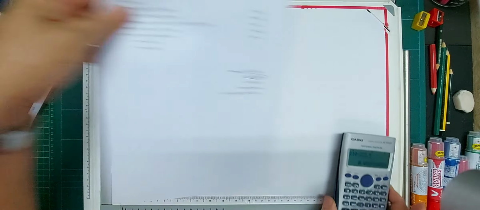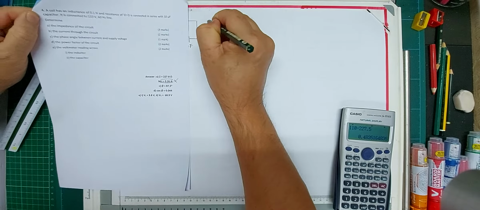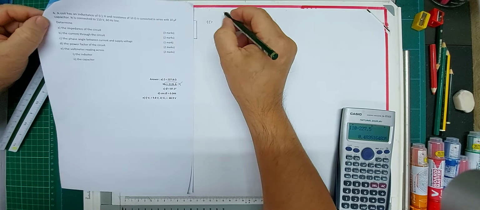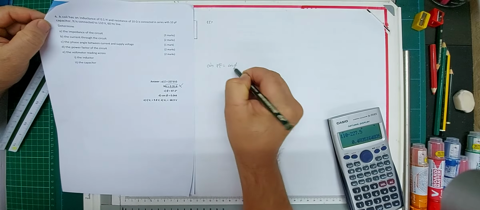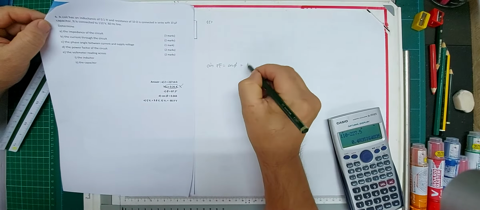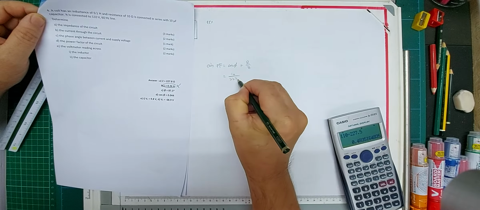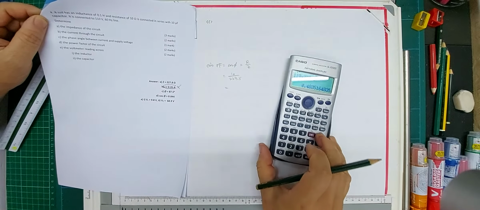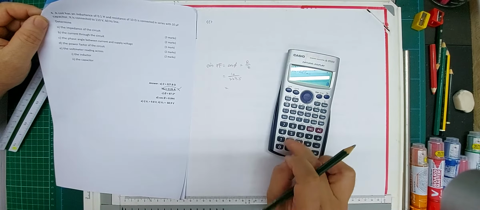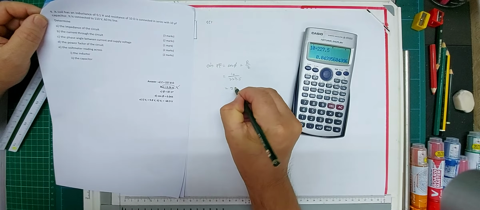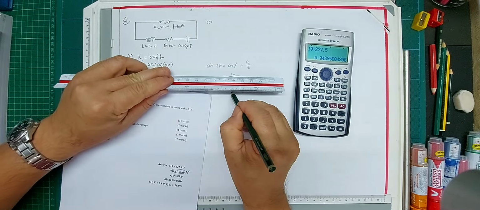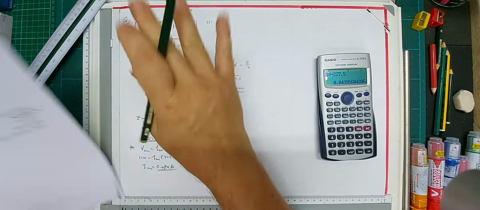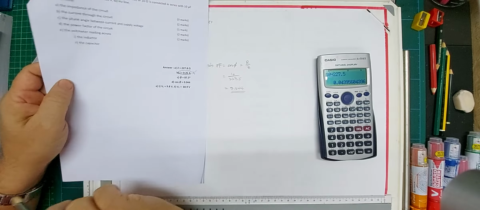Next, our next one is number C. Phase angle between. So we have to calculate power factor first. Power factor is equal to cosine phi, which is equal to R over Z. So in this case, it is 10 divided by 227.5. Now it is 0.044. So it's only 4.4%. It's a lousy system, 4.4% efficient.